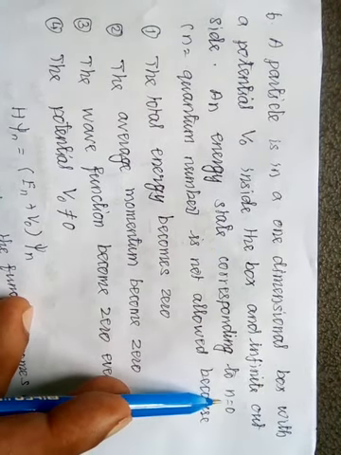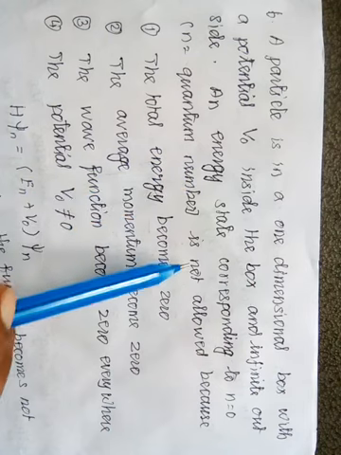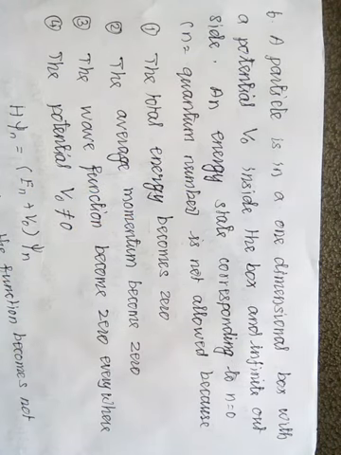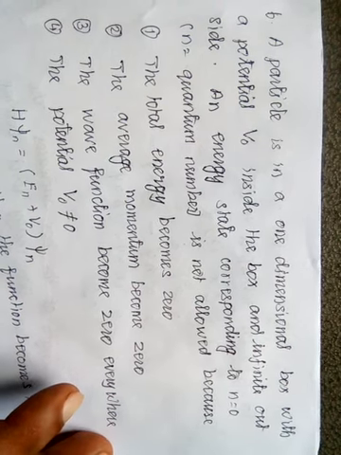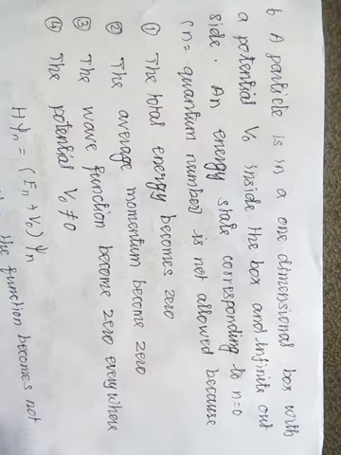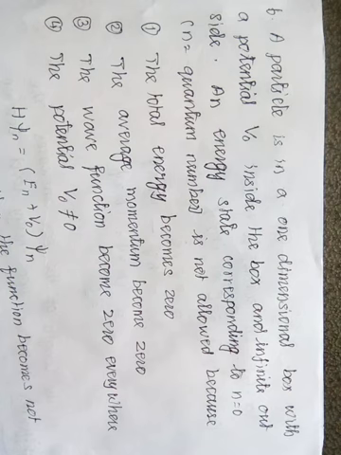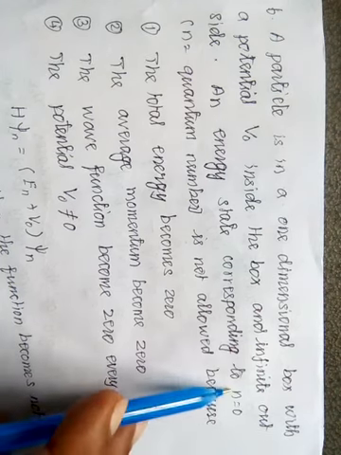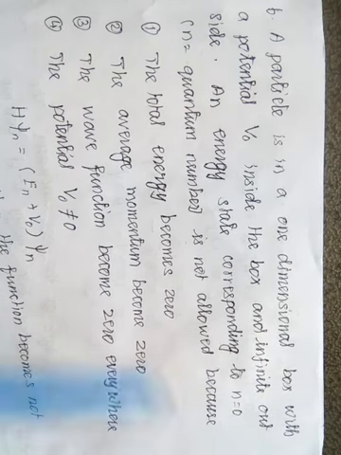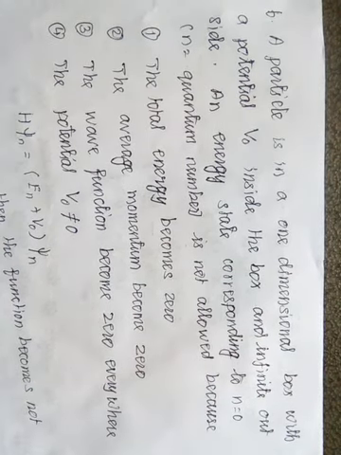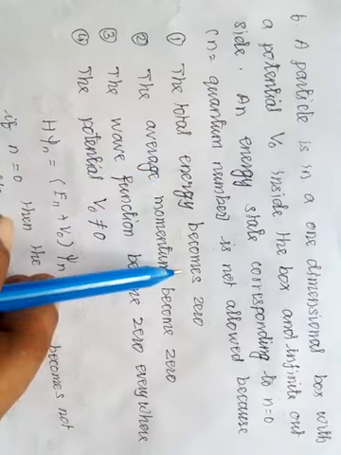This is n is equal to 0. n is a quantum number. n equal to 0 is not allowed. Normally we treat the ground state energy level as n is equal to 1. That's the ground state energy for a particle in any dimensional box, whether it is a one-dimensional, two-dimensional or three-dimensional box. So n is equal to 1 we will take, but n is equal to 0 is not an allowed one. Why? Because the total energy will become 0.